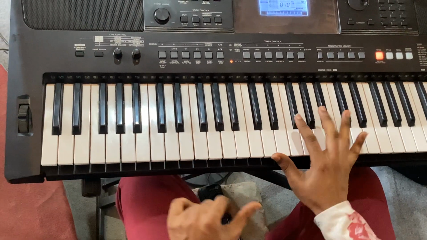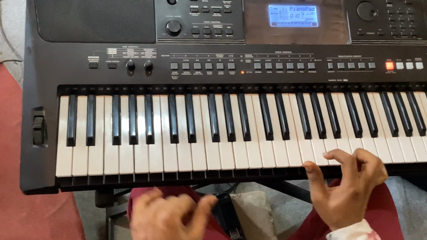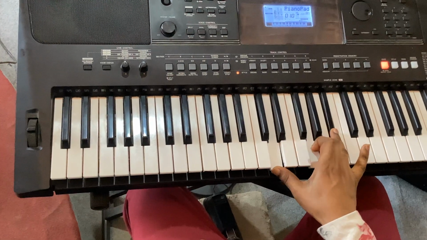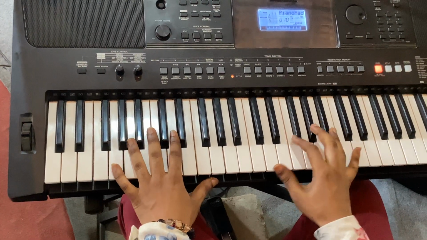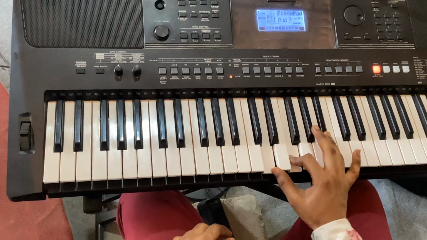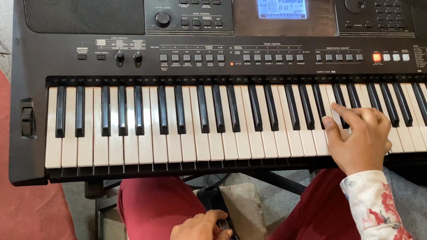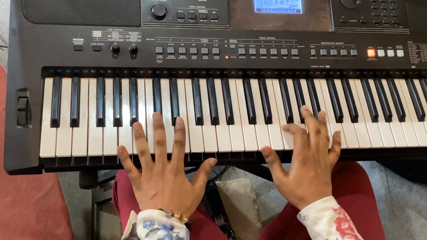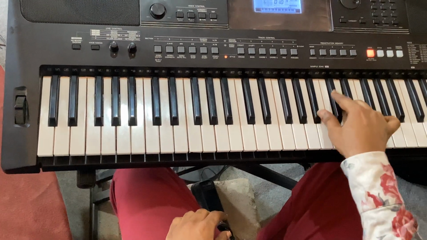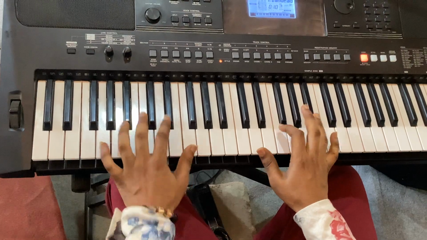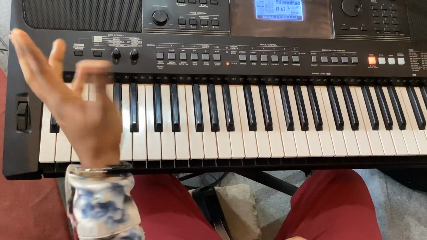So let me show you this run. So what I'm doing is I'm doing the, you can actually do this one, but this one, it's okay for me. So I'm doing the 4 chord, but inversion. So 4 chord, so this is the first inversion. So I'm doing the first inversion of the 4 chord, the B flat major chord.